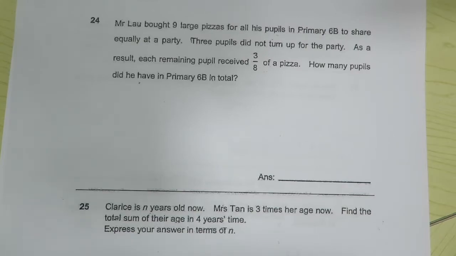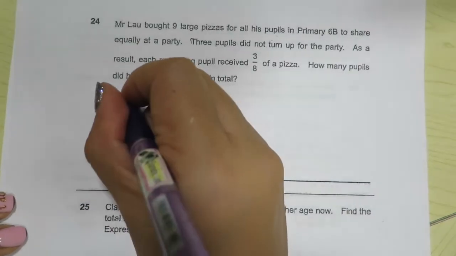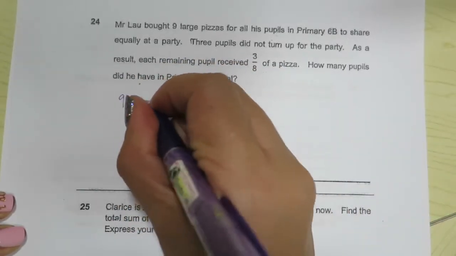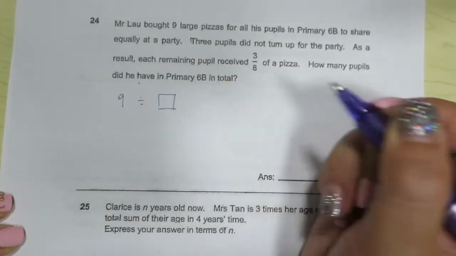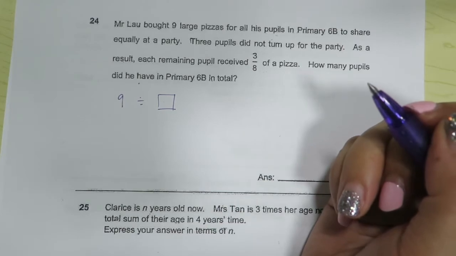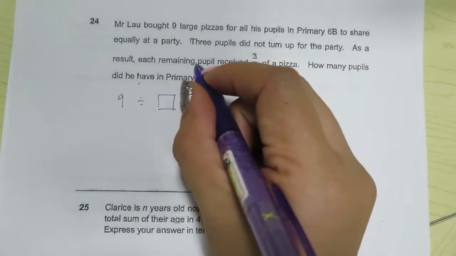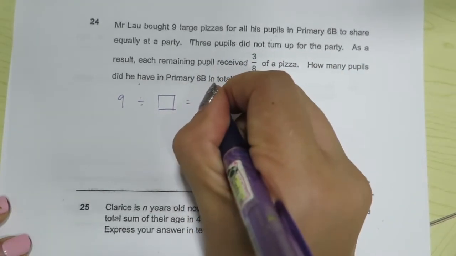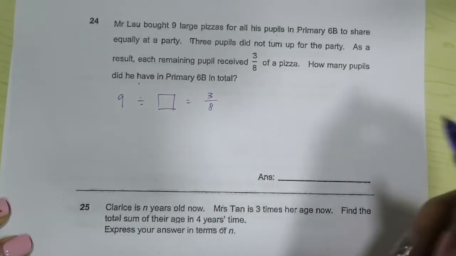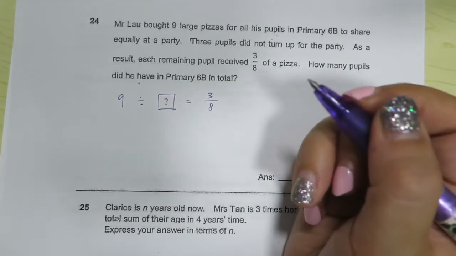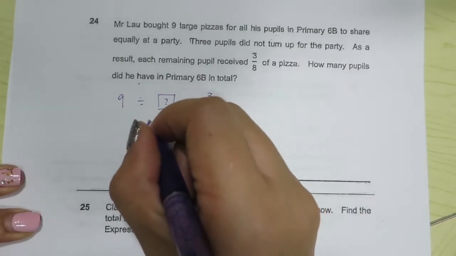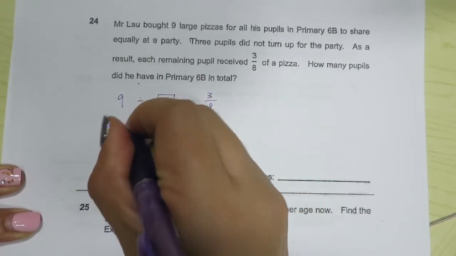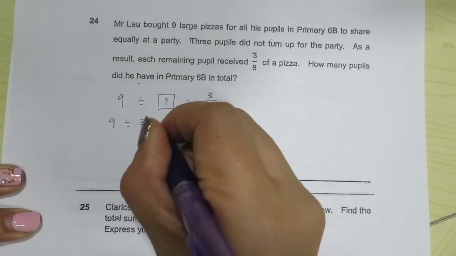So 9 pizzas he wanted to share with the pupils, but we don't know how many. Each pupil received 3/8 of a pizza. So in order to find how many pupils shared the pizza, we need to take 9 divided by 3/8.